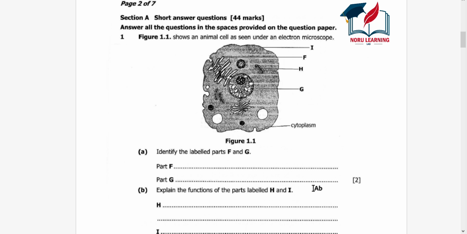We've also seen that other things have been provided here, like letters that have been labeled, and for sure we're going to be asked what these letters are. The only thing we are sure of is the cytoplasm being labeled. Now let's quickly jump into answering and see if we can get it right. Going with the first part, identify the labeled parts, which are part F and part G.